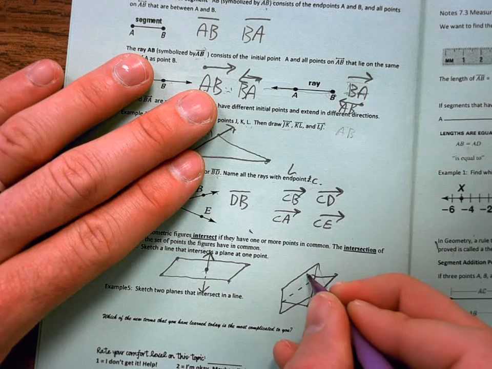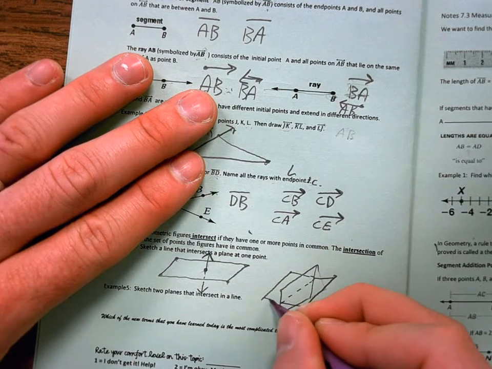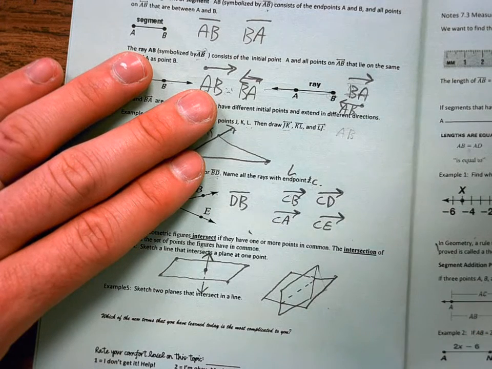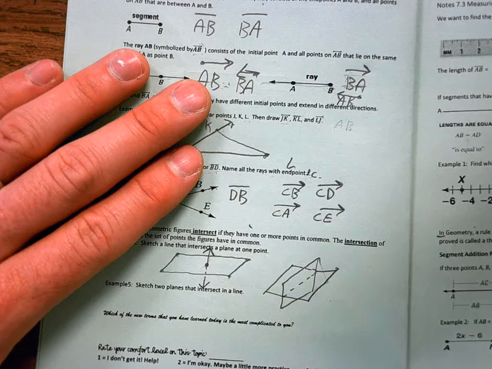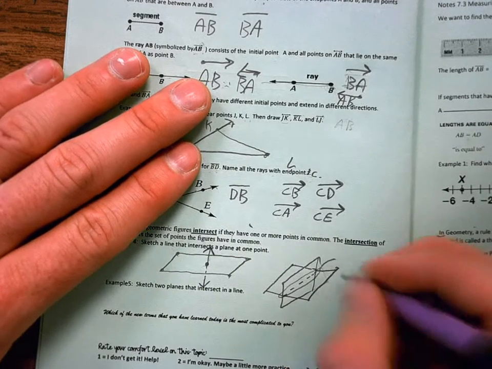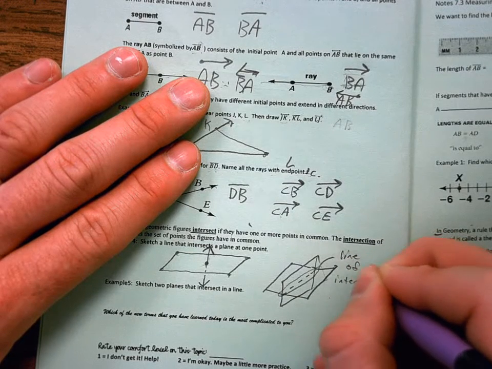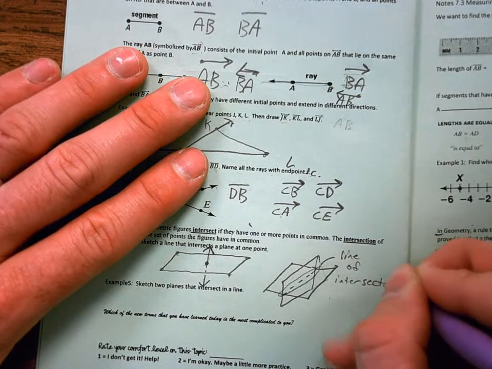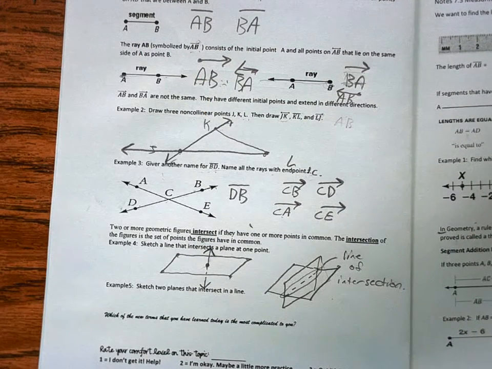It's going behind, so it's going to be dotted. So this line here, line of intersection. So two planes intersect at a line.